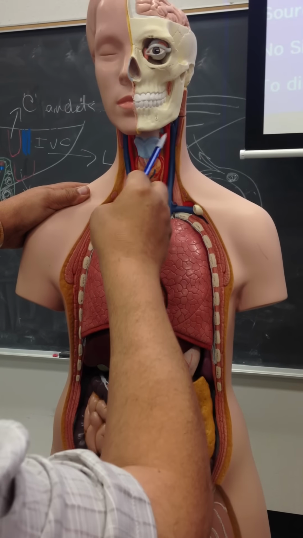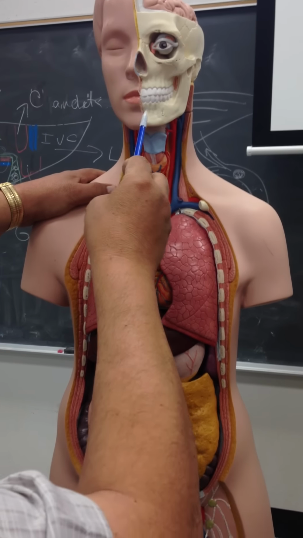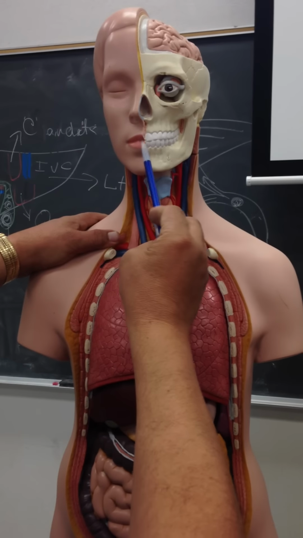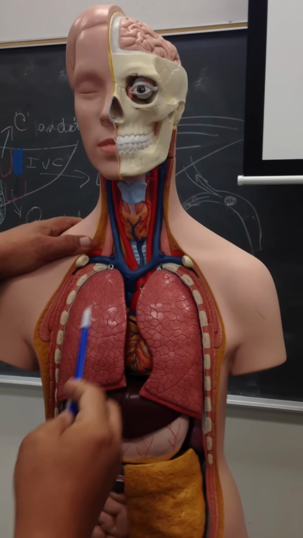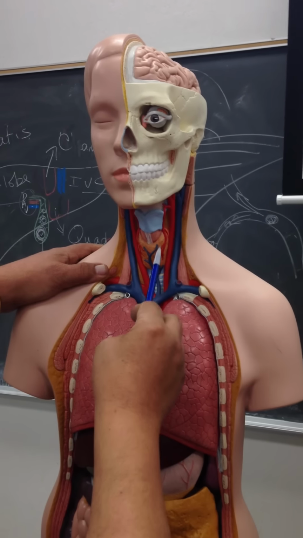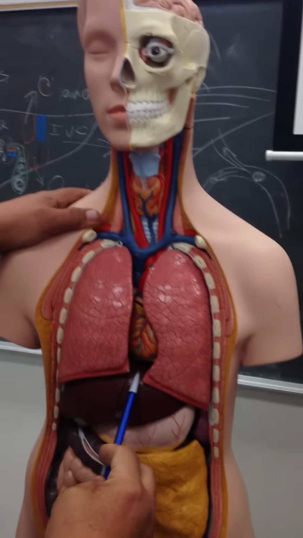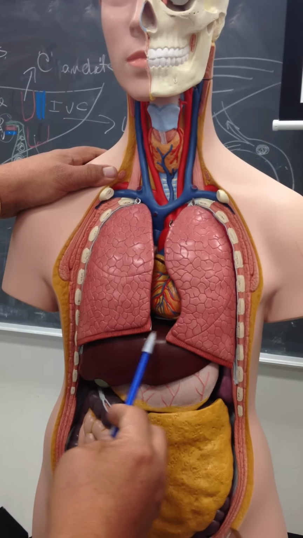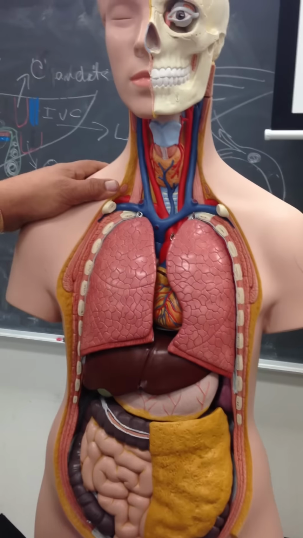followed by the pharynx. The pharynx has three parts: the part opposite the nose, the nasopharynx; the part opposite the mouth, the oropharynx; and the part opposite the larynx, the laryngopharynx. Of course, we do not have it right over there. Next to the pharynx, we have the esophagus. It goes from the pharynx all the way down to the stomach. It has its own opening in the diaphragm. This diaphragm has an opening for the esophagus to go to the stomach.